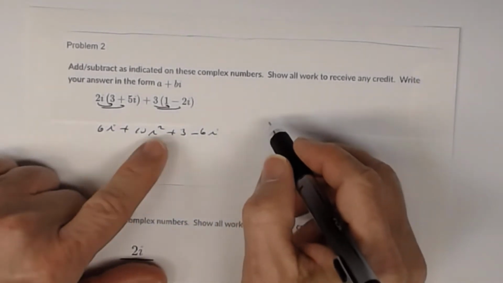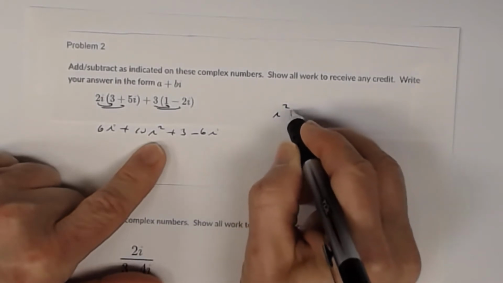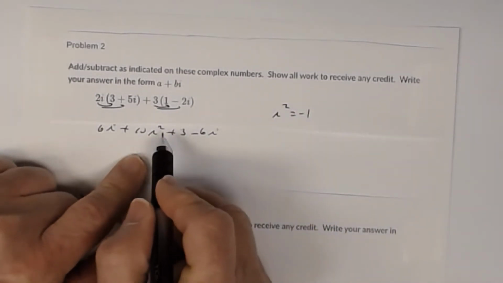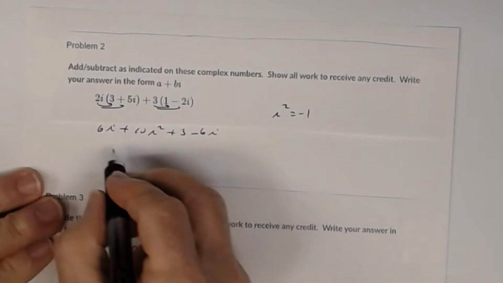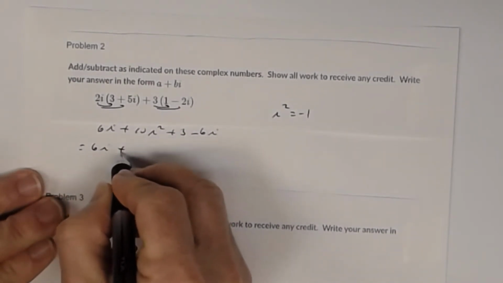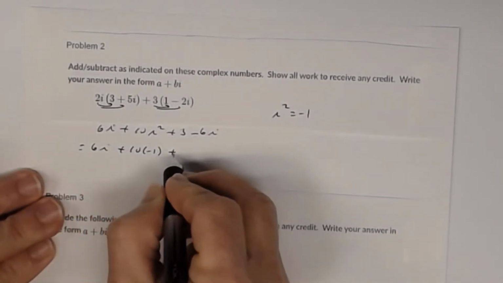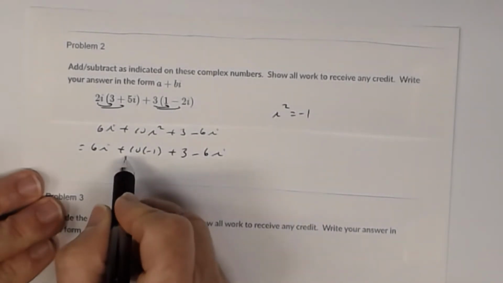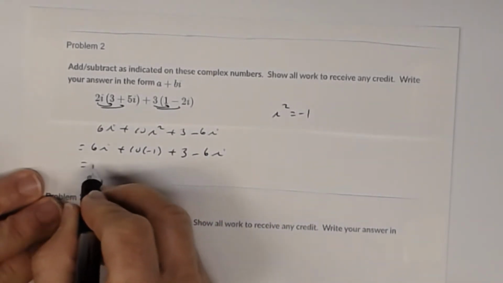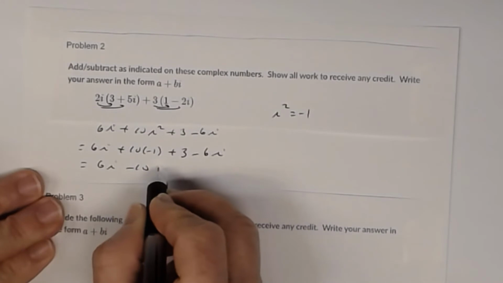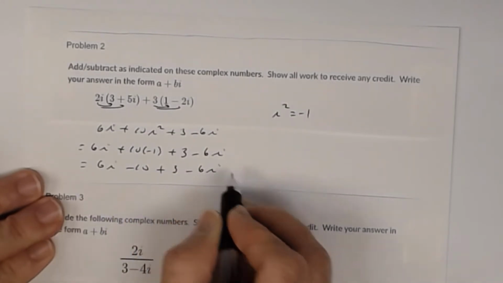But I need to remember that i squared is a negative 1. So I'm going to replace this i squared with this negative 1. So I get 6i plus 10 times negative 1 plus 3 minus 6i. And then 10 times negative 1 is a negative 10. So I get 6i minus 10 plus 3 minus 6i.